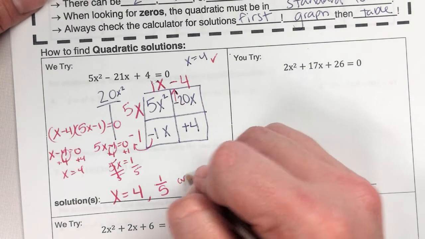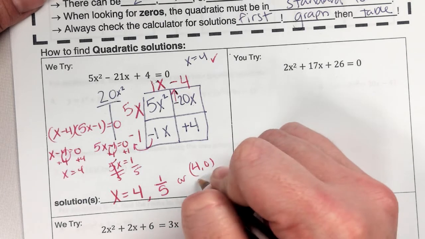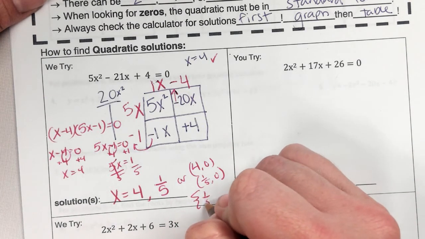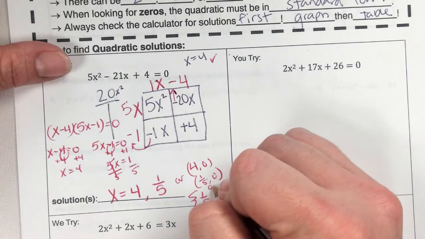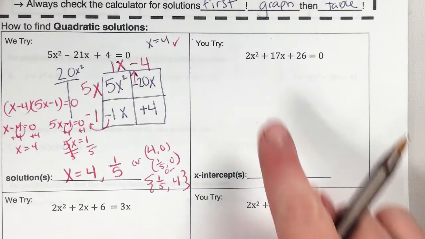Okay, remember I can also write it as 4, 0, 1/5, 0, and I can also write it as 1/5, 4. Remember, least to greatest. Those are your 3 ways to write it. So I want you to try this one.